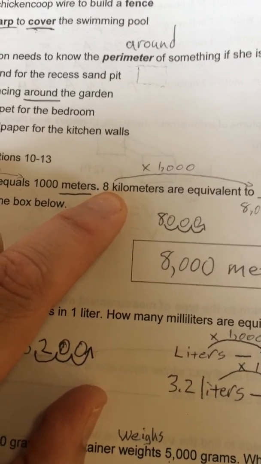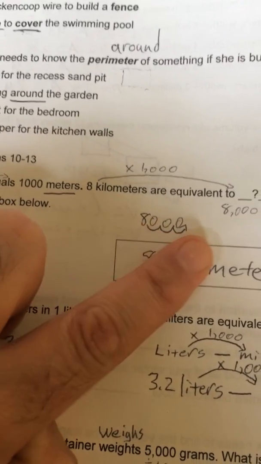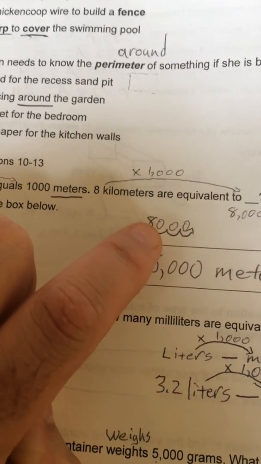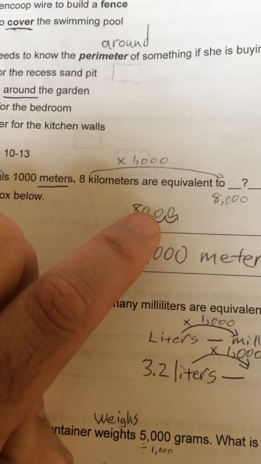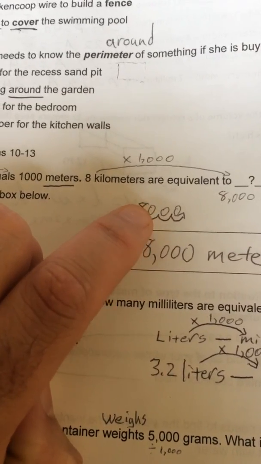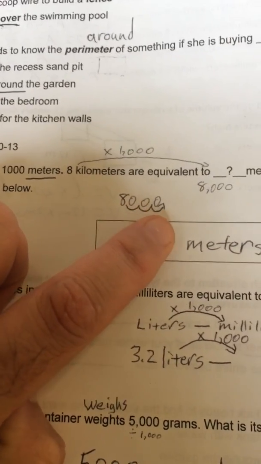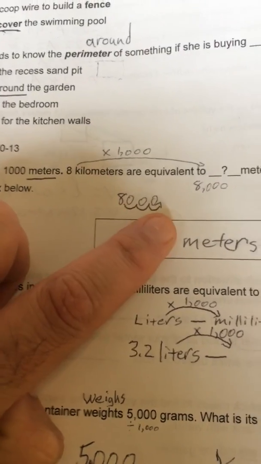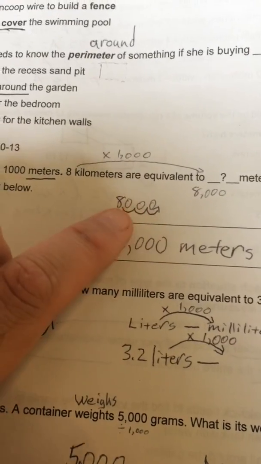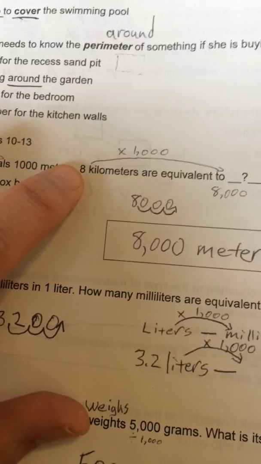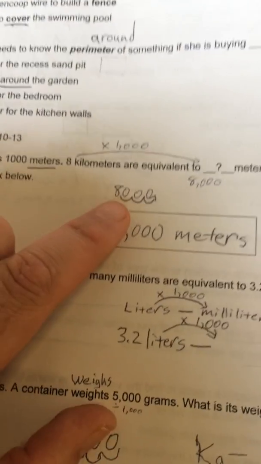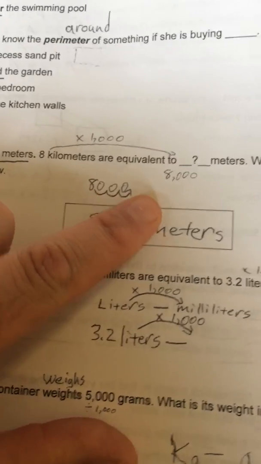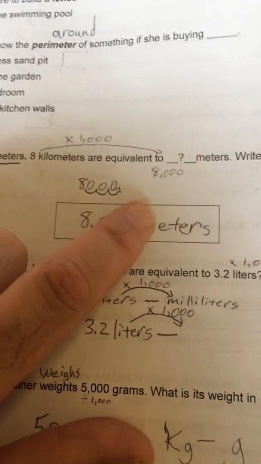If it was 8.4, we wouldn't put 84,000 here. We would respect the 4 that's in decimal, the 4 tenths, and just go over it. And then the 4 would be here, and I would go under it, and I would have 8,400. But that's not 8.4, 8 and 4 tenths. We just have 8 kilometers, and then we add the 3 zeros in this case, or 3 place values to the right, and then it becomes 8,000.